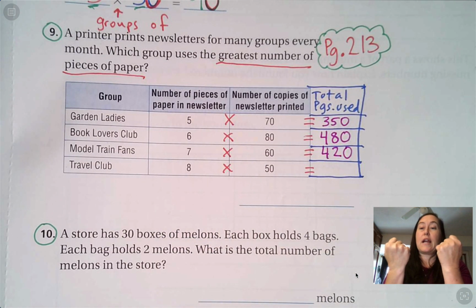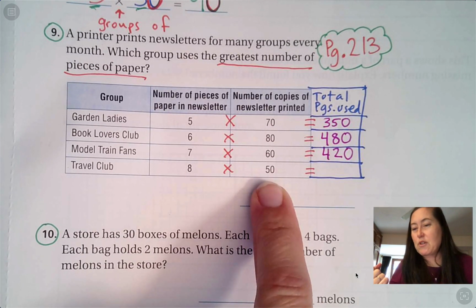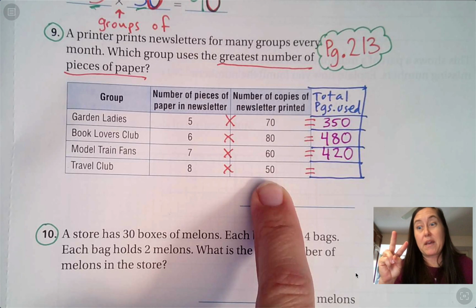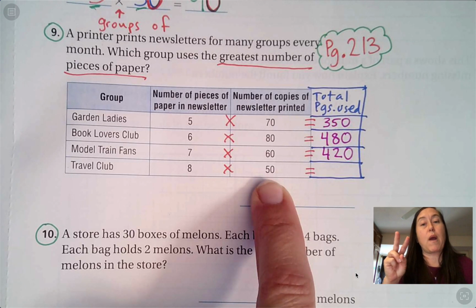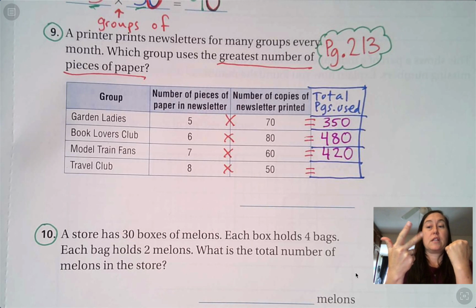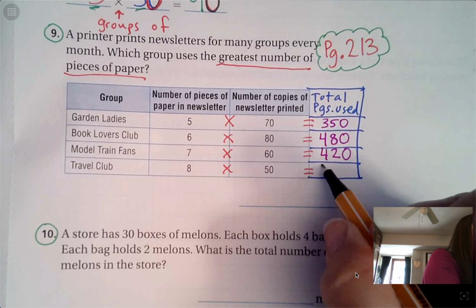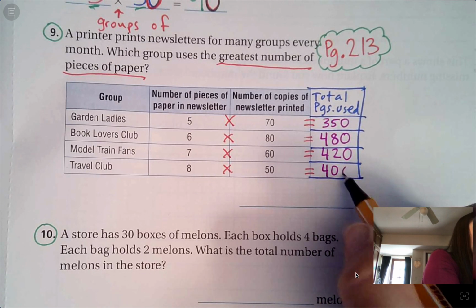Now we're going to roll our 8s times 5. But I like doing my 5s better. Is that okay? Can we flip it? We can use that commutative property. Let's count by 5s 8 times. Okay, here we go. 5, 10, 15, 20, 25, 30, 35, 40. So 40, but I really have to add another 0 on, right?